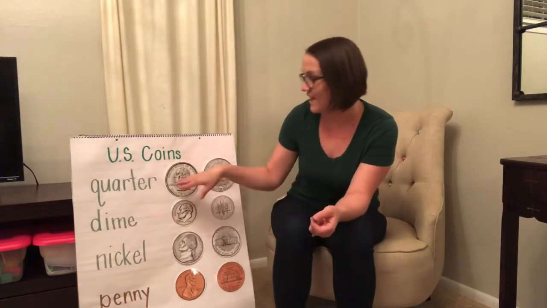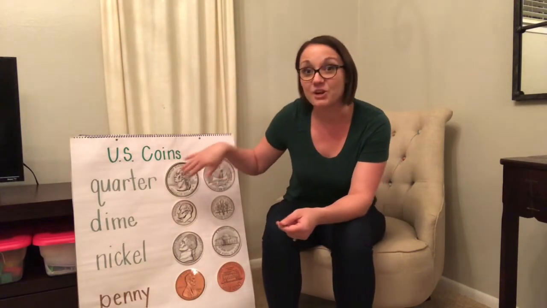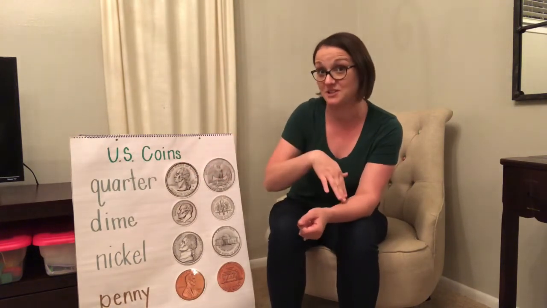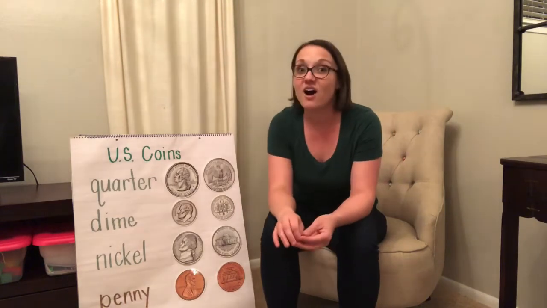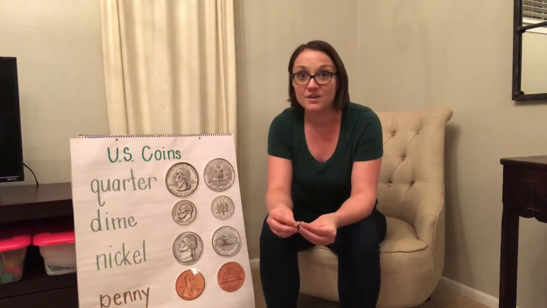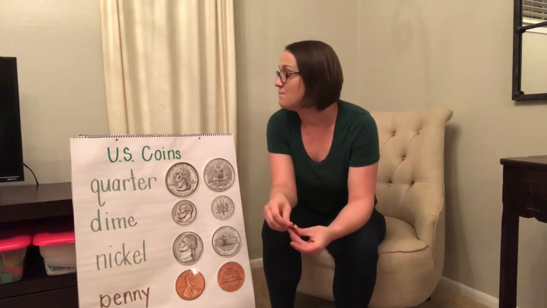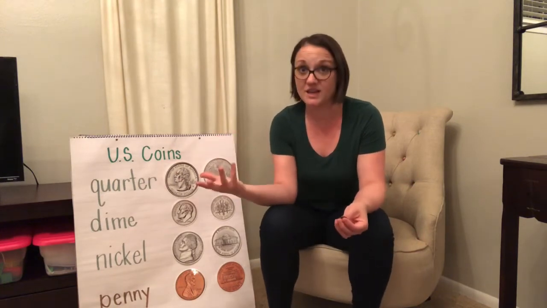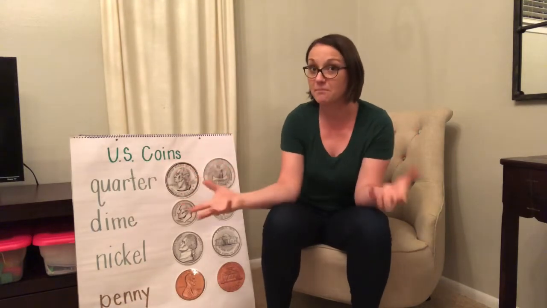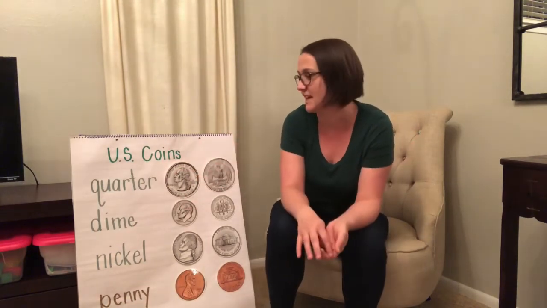So anyway, they have a head side and a tail side, and we're gonna look at what's on each of those sides so that you can tell which coin is which, okay? Now, our coins are specific to where we live, to the country that we live in, to the United States. Coins are all specific to a country, or in Europe, they're specific to a couple countries all put together.